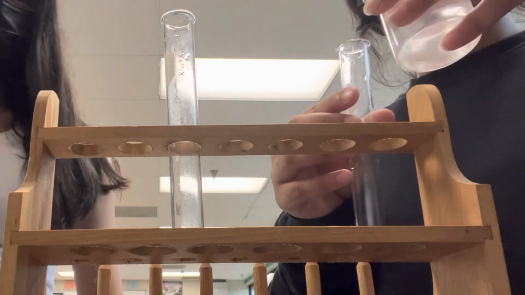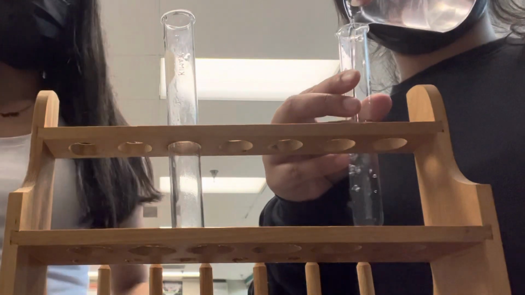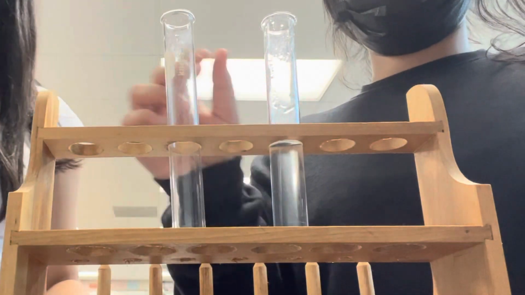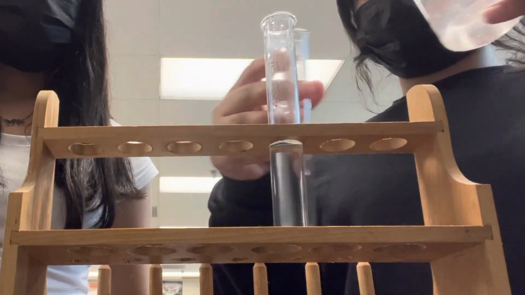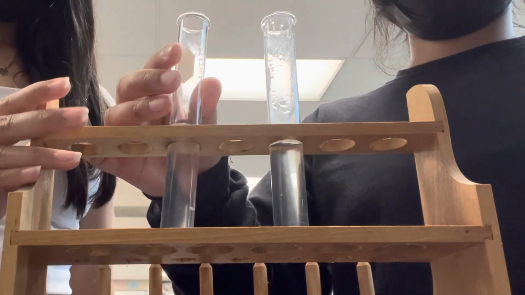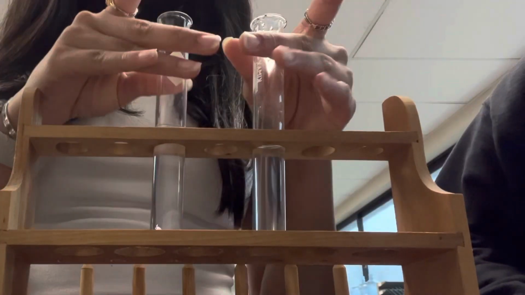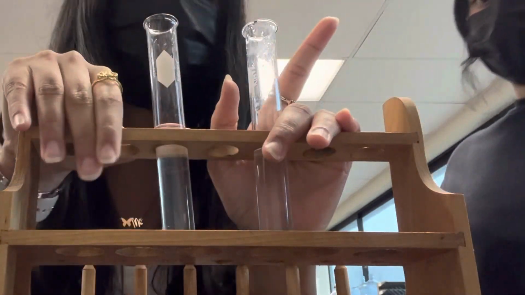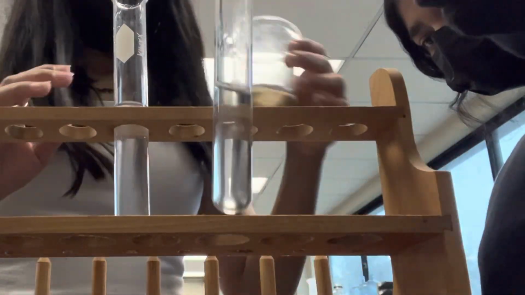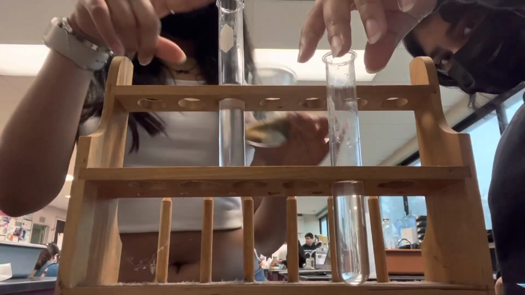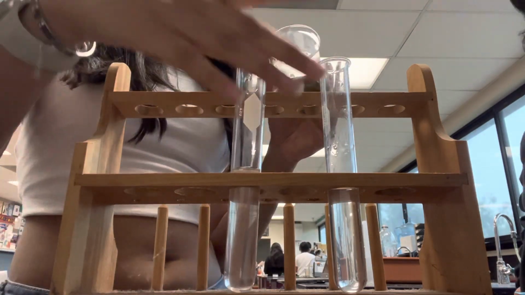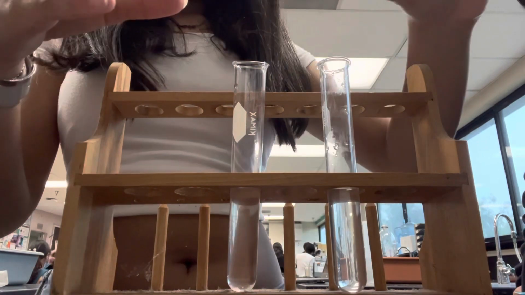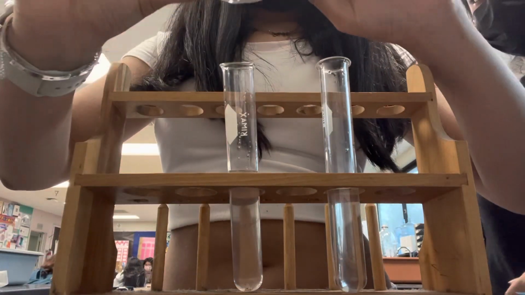Okay, we're going to fill it up. Like this, or maybe a little less is good. And then for the other one. Yeah, this should do. So we have two tubes with the same level of water, and then we're going to add the normal sand in this one and the magic sand in this one. Okay, so I'll do the normal one and she can do the magic sand.